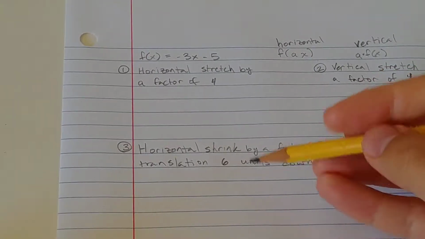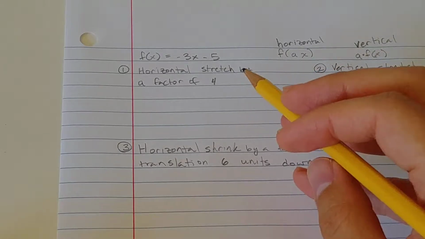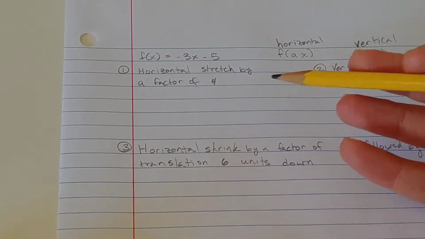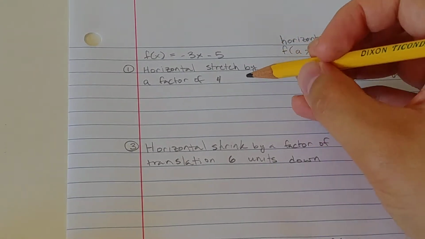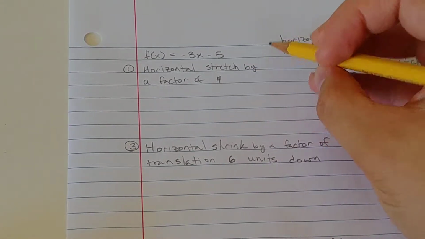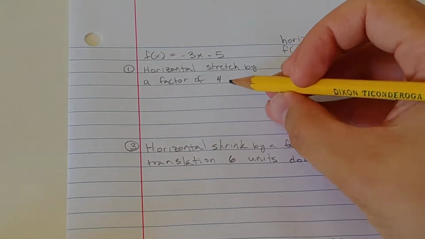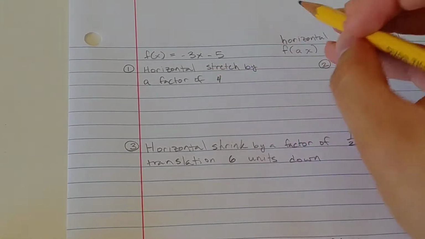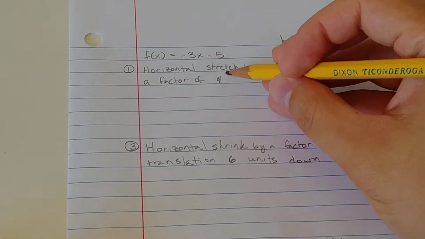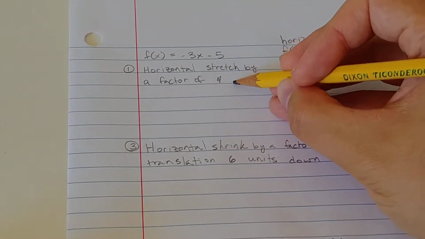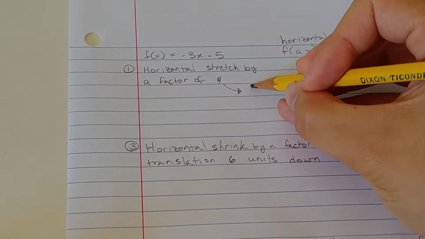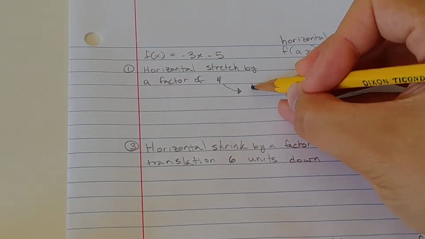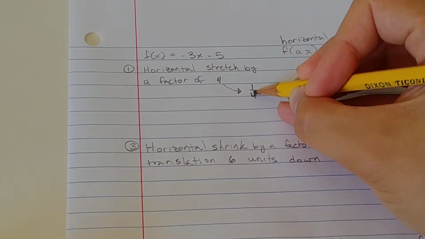Okay, so let's get ready. Here it says a horizontal stretch by a factor of 4. Just like before, where horizontal, we had to think different. We have to think different here as well. So we're not going to be multiplying by just 4. You want to think of that as the reciprocal. The reciprocal of 4 is 1/4. So you just flip it, remember.